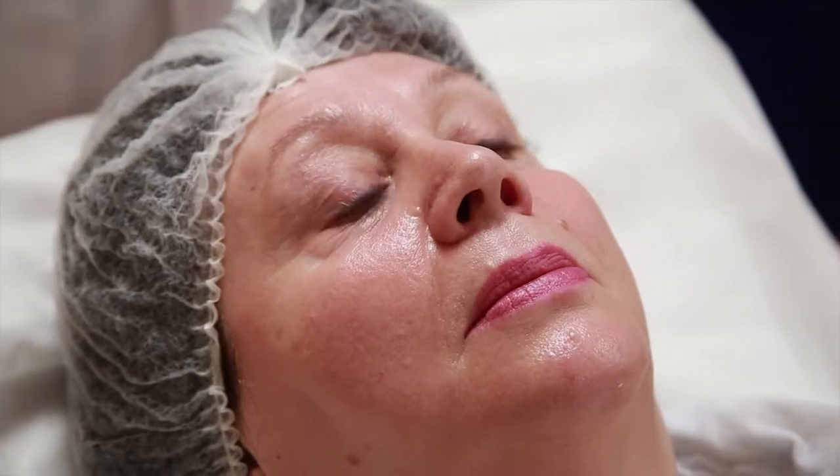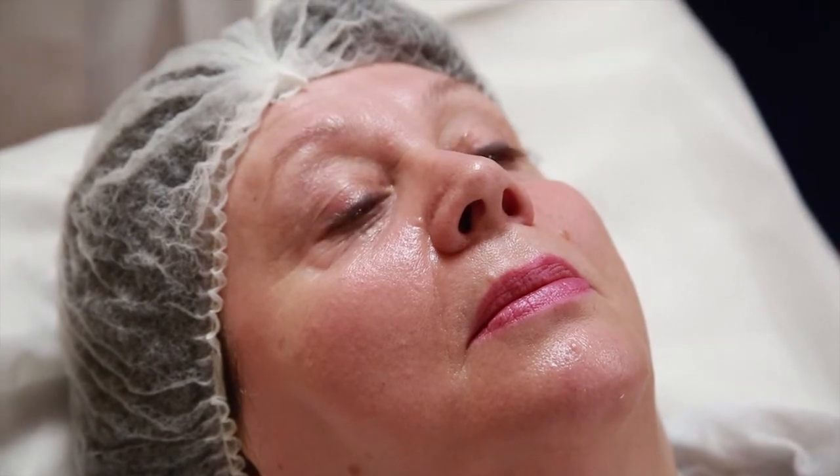We chose the benefit peel because of her skin type and her skin concerns. Also, she has not received a peel in quite some time, and she's not followed a thorough prep program. So we are going to use a more superficial exfoliant like the benefit peel.